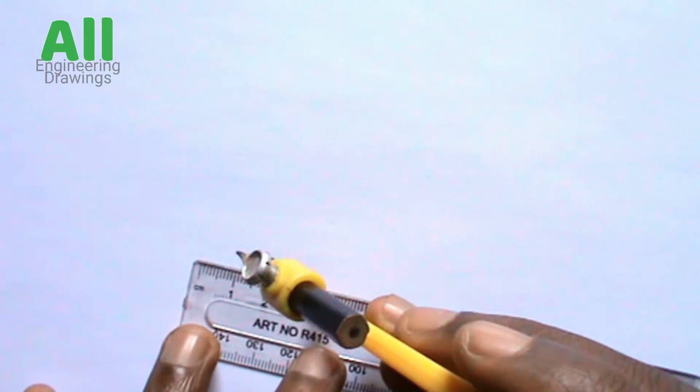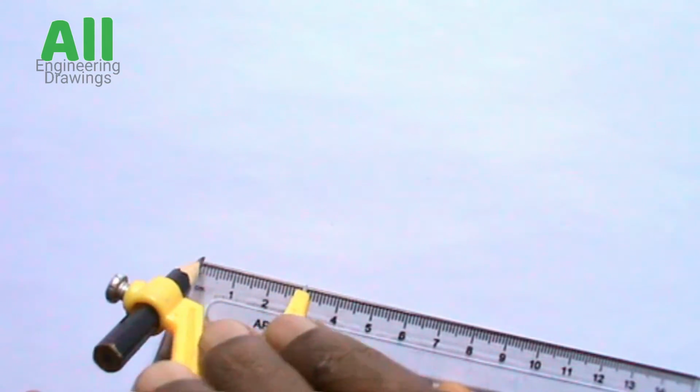Welcome. In this video, I'll be showing you how to draw a regular octagon given the distance across flats. To draw a circle, you are to use your compass to take the required radius from your ruler this way. Then you are to now draw your circle.